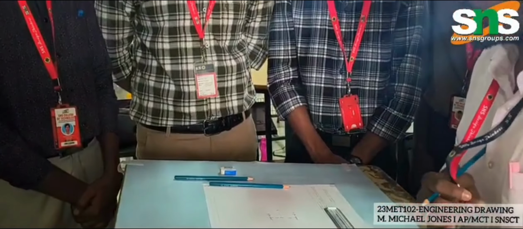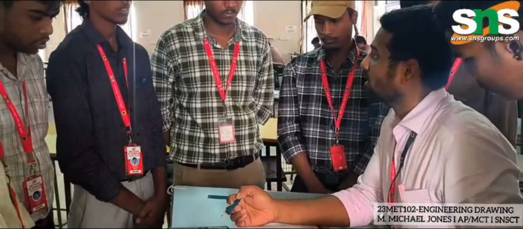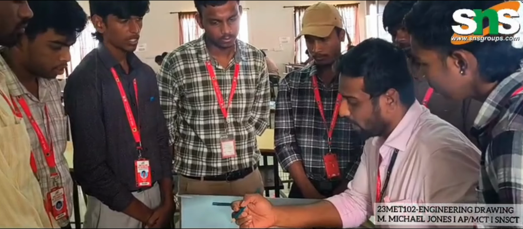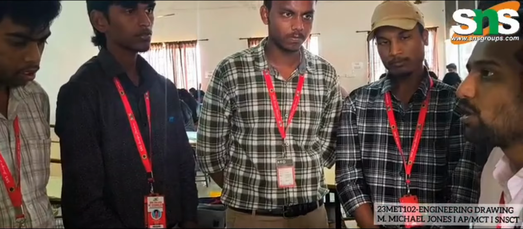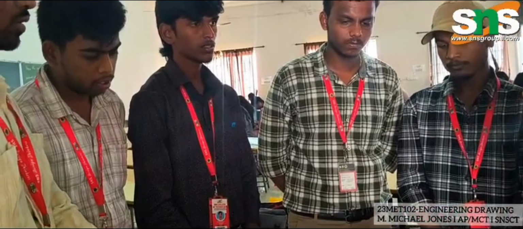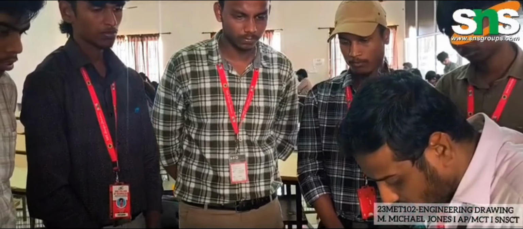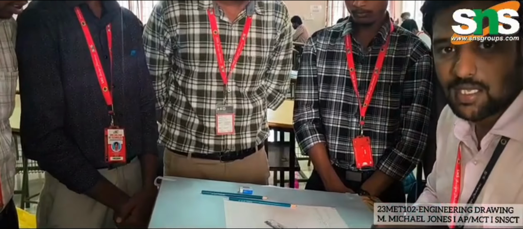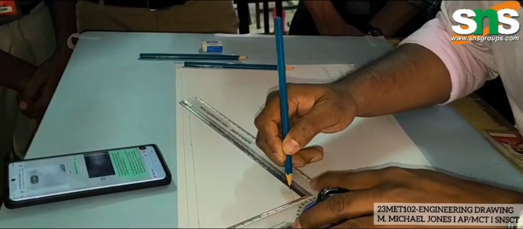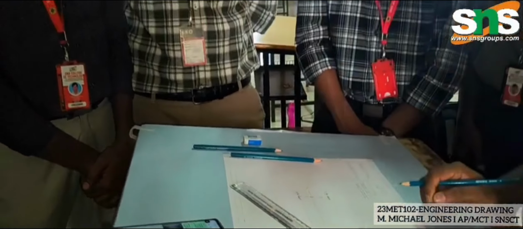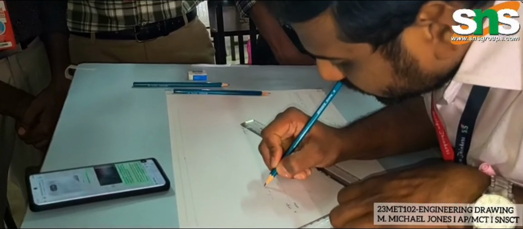To draw that, we are given the inclinations. What is the inclination given? 30 degrees to the horizontal plane and 45 degrees to the vertical plane. Where will we draw the horizontal plane inclination? It will be drawn on the vertical plane. So I am going to have 30 degrees now. I have marked 30 degrees in my mini protractor, and from C dash I am drawing a 30 degree inclined line. So this is 30 degrees.